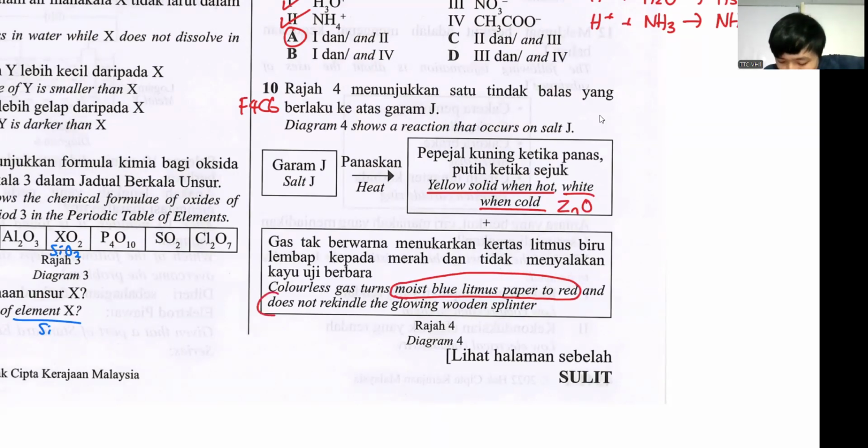It does not rekindle a glowing wooden splinter, which means it is not oxygen. And this one is a bit challenging. So it's not oxygen, but it can turn the blue litmus paper to red.